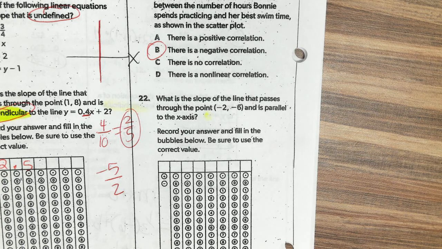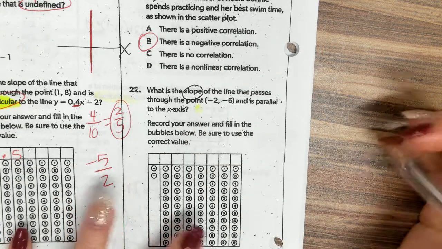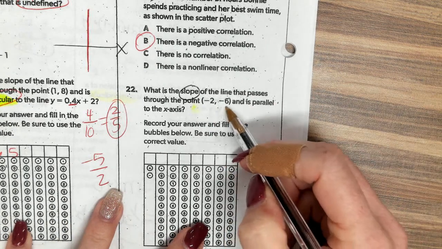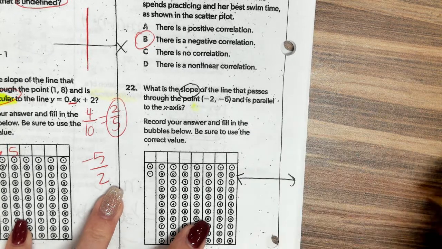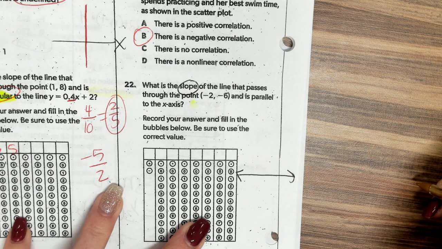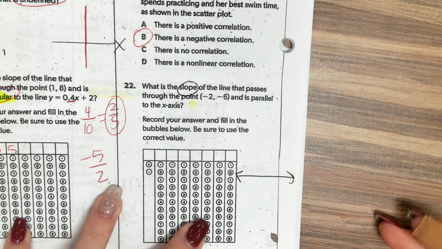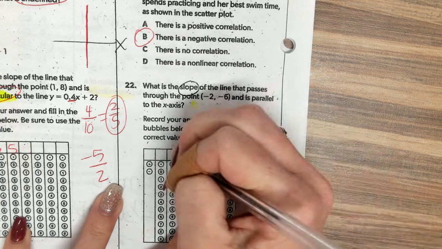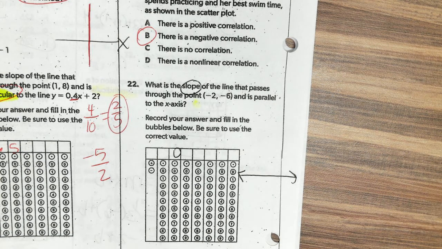It says, what is the slope, and that's where they tried to throw you guys off, of the line that passes through -2, -6, and is parallel to the x-axis? Here's the x-axis. What kind of slope is that? Yeah, that's a 0 slope. So anything that's parallel to that is also, the slope is 0. They tried to get y'all to go do a whole bunch of math for nothing. All you need to know is parallel to the x-axis. Well, the x-axis has a slope of 0.